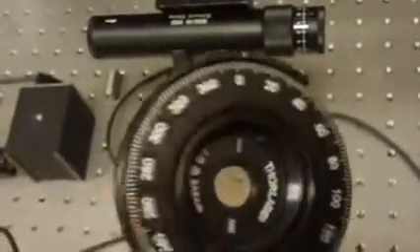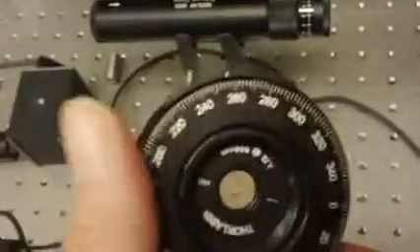Both have adjustable scales, so you can adjust the angle. So the retarder's in place. You can see the light shining on the photodetector here, laser here, and we're going to look at some readings.